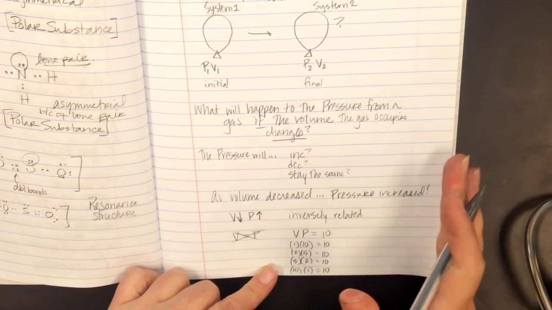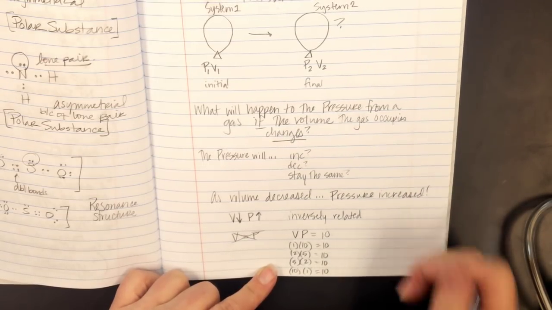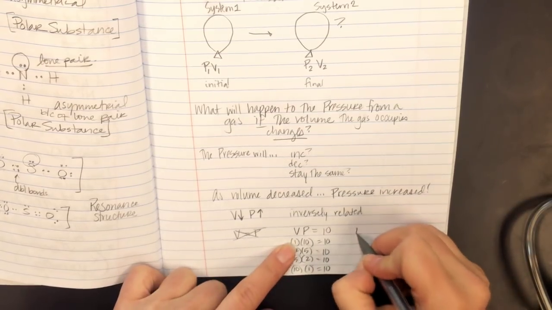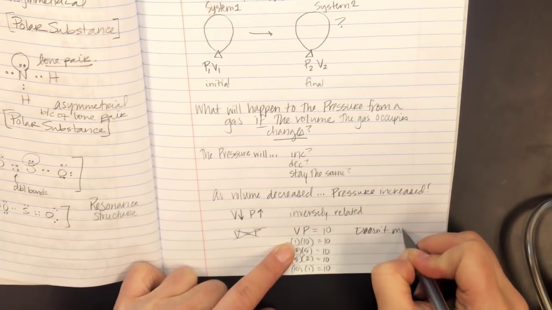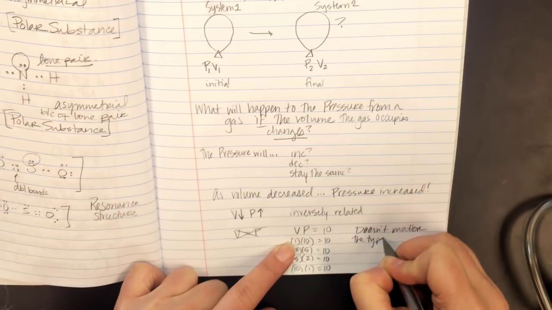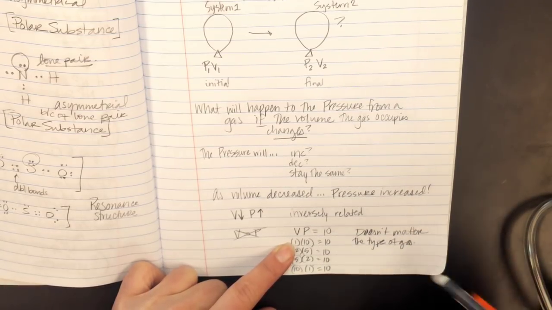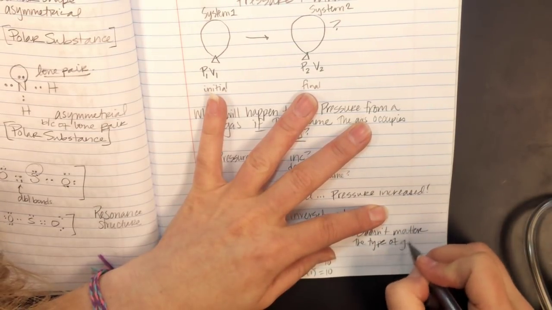So all of Boyle's work was to mathematically and experimentally give evidence that it didn't matter. It doesn't matter the type of gas. Oh good Lord, my handwriting is horrible today. It doesn't matter the type of gas.